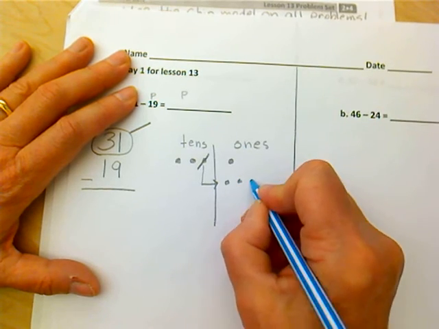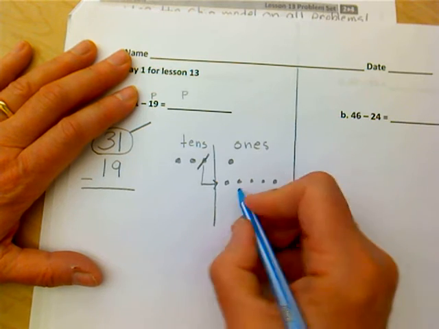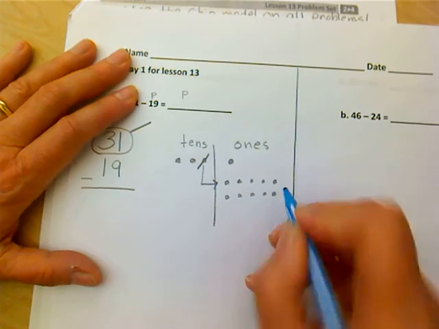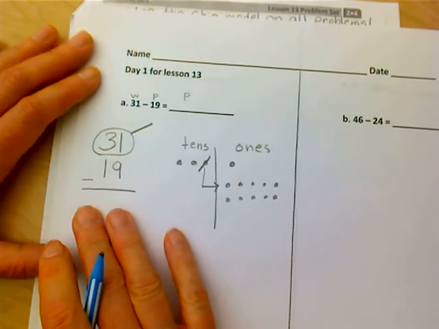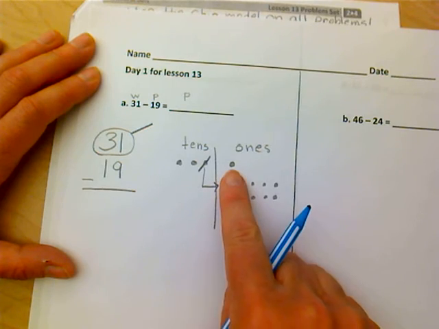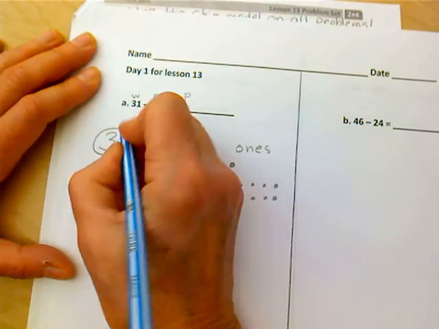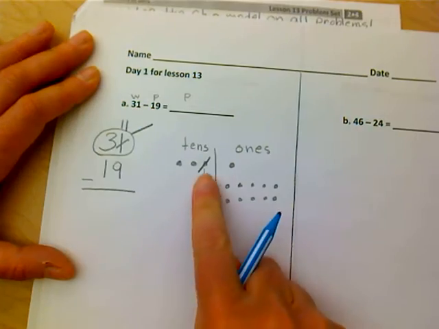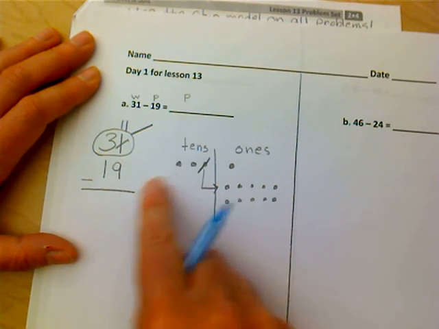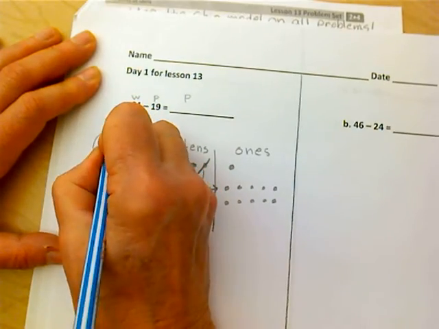1, 2, 3, 4, 5. Make those dots pretty big, and remember 5 in a row. 6, 7, 8, 9, and 10. Now, we need to record whatever we did here. Do I still have just 1 one? Well, no. Now I have 11 ones. Do I still have 3 tens? Well, that one went over here when I decomposed, but I don't have that many in my tens anymore. I only have 2 tens.